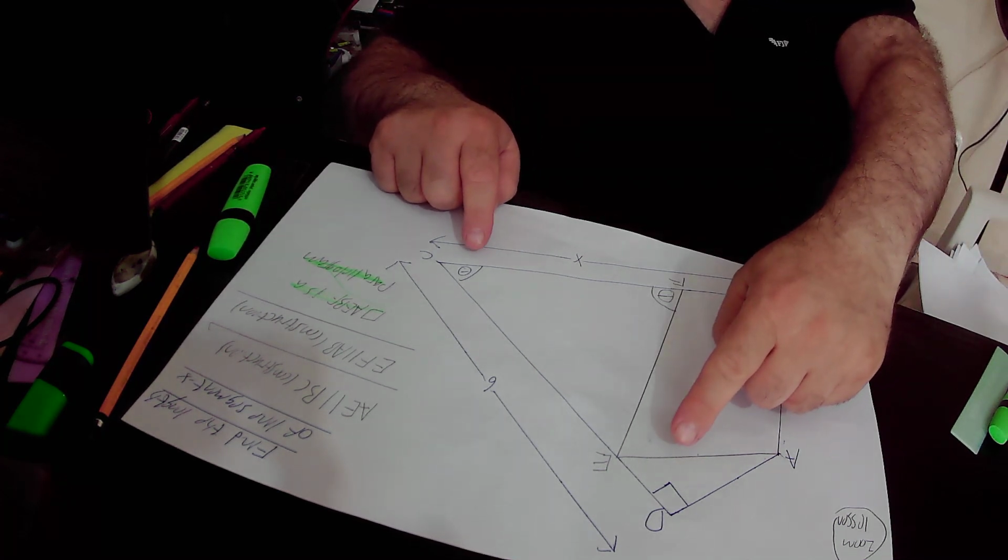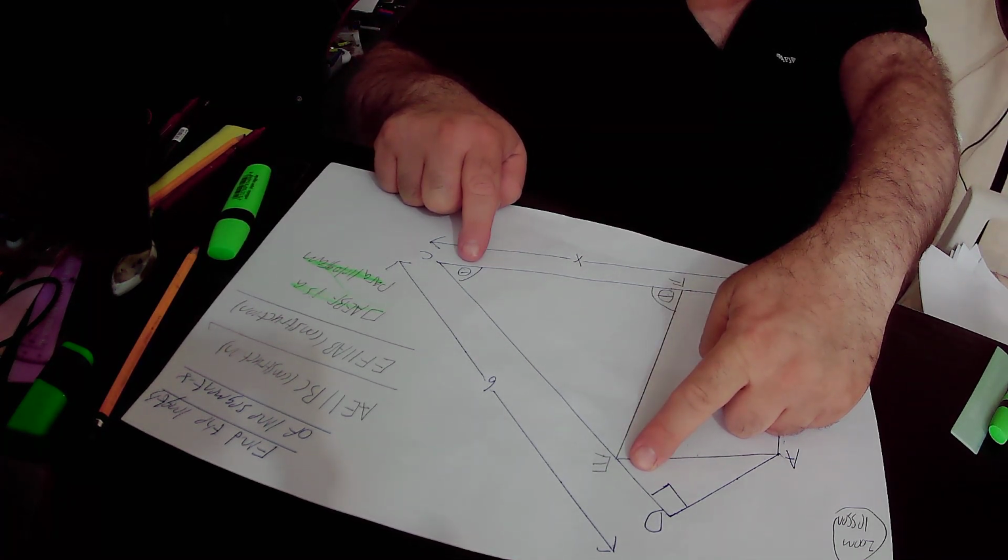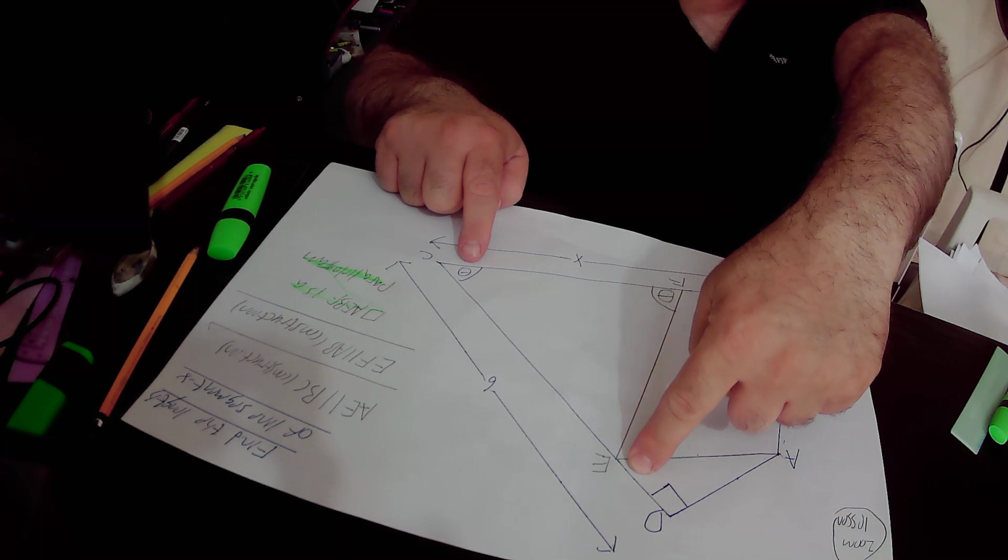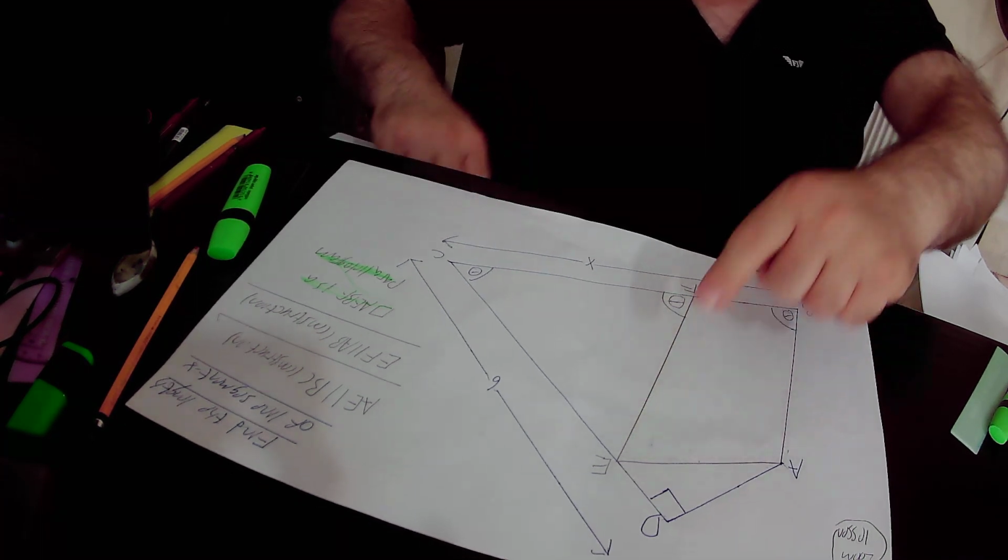Therefore, those two angles that are defined as corresponding angles located between the parallel lines AE and BC will be equal to each other.